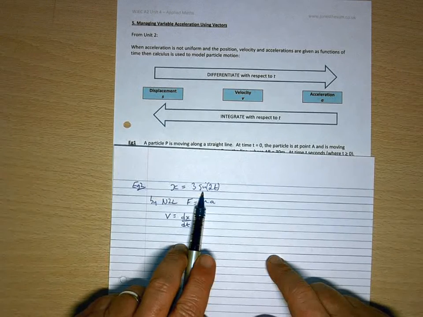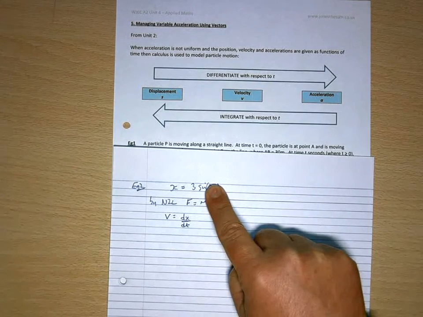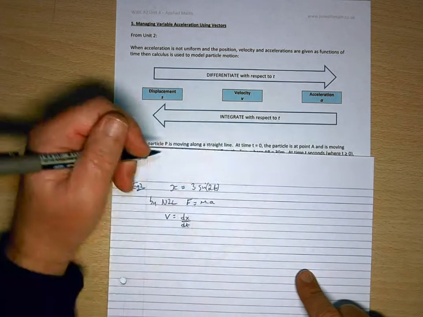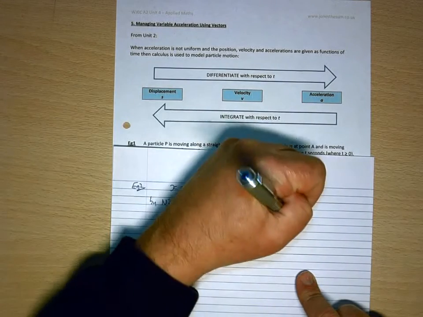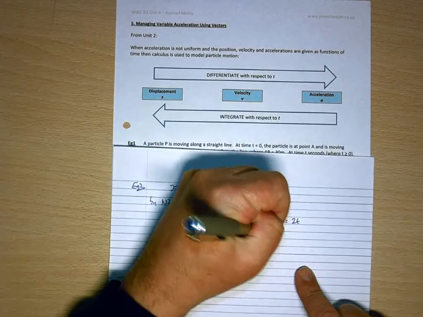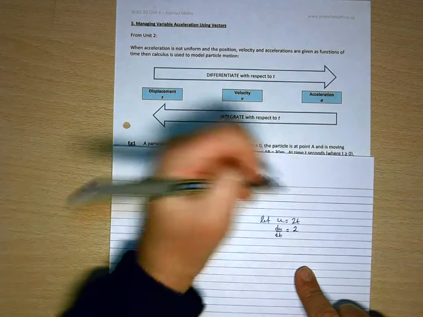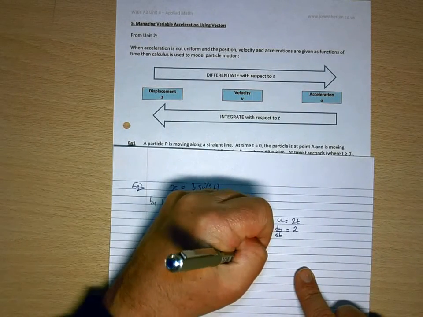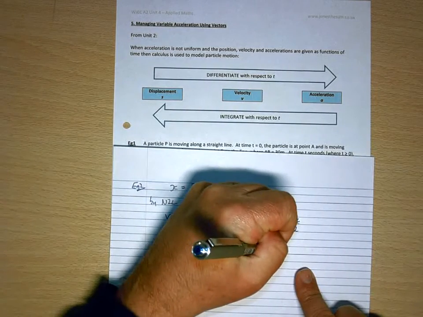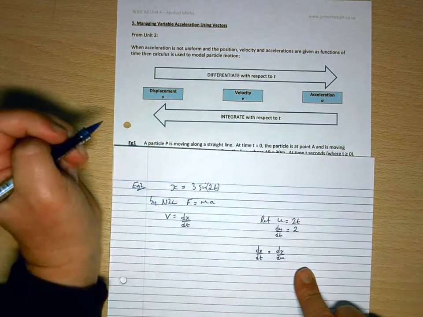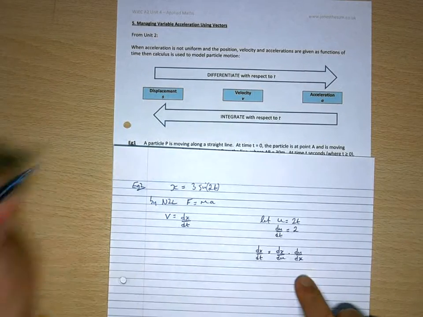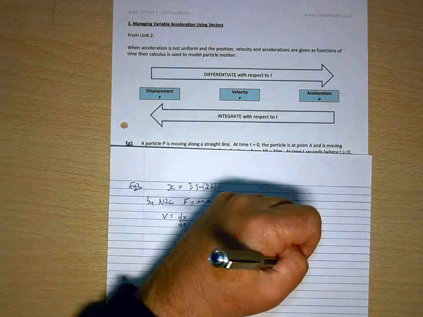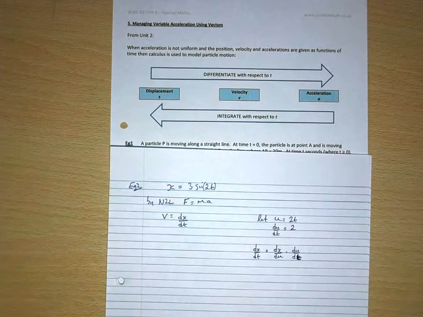So differentiating sine just gives you cos, and the embedded part of that, when you're working out the chain rule, you're either going to do it the long way, which means you would let u equal the embedded function, differentiate the embedded function, and then what you end up with here is dx dt would be dx du times du dt. So the du's would cancel and you'd end up with dx dt.